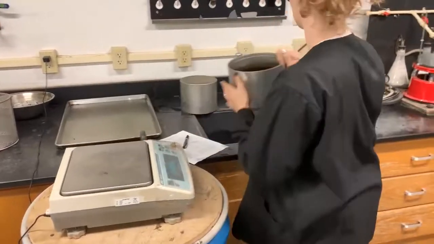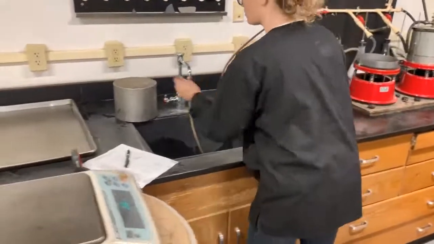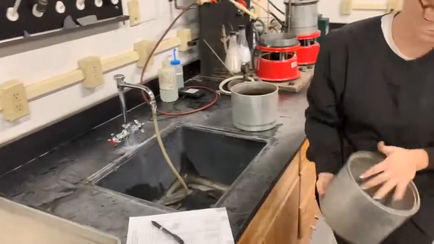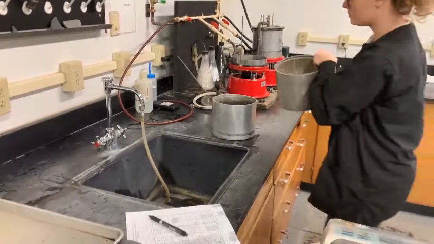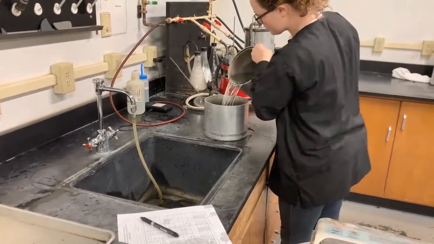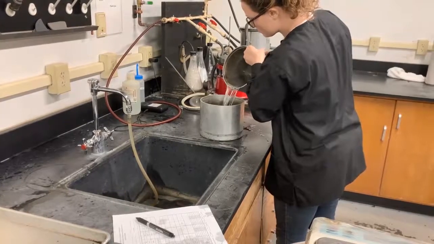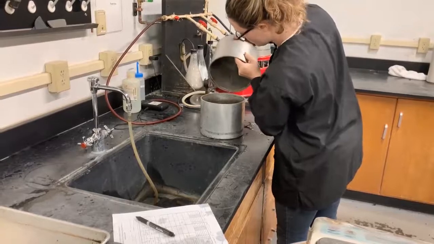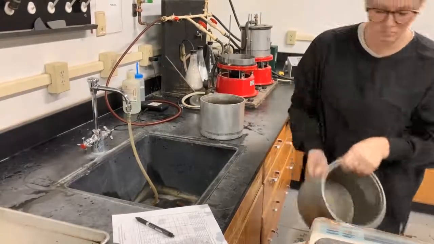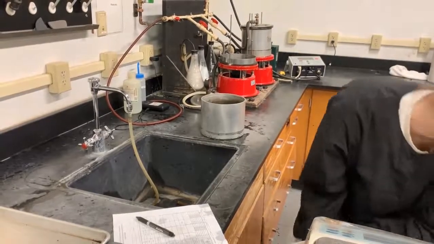Once the dry weight is taken, you will need to add water to your sample. The technician is using water from the bulk bath to make sure the water is at the correct temperature, 25 degrees Celsius. You want to add enough water to your sample that it is covering your sample by at least an inch.